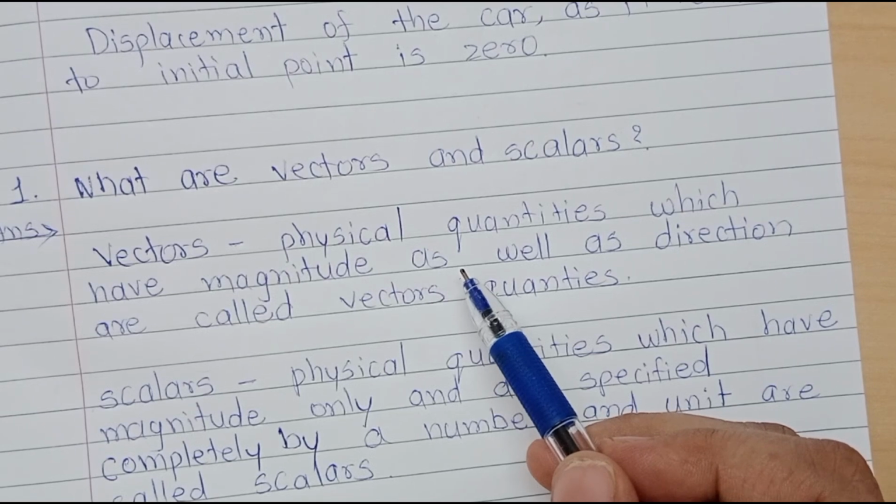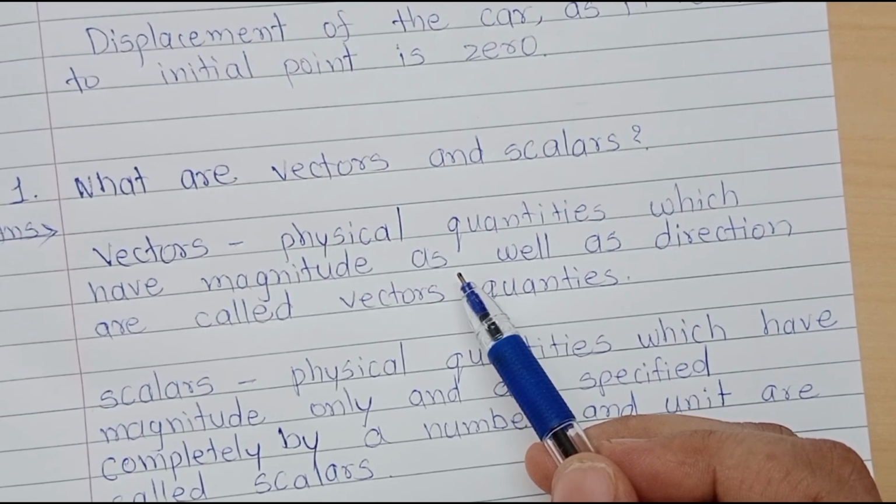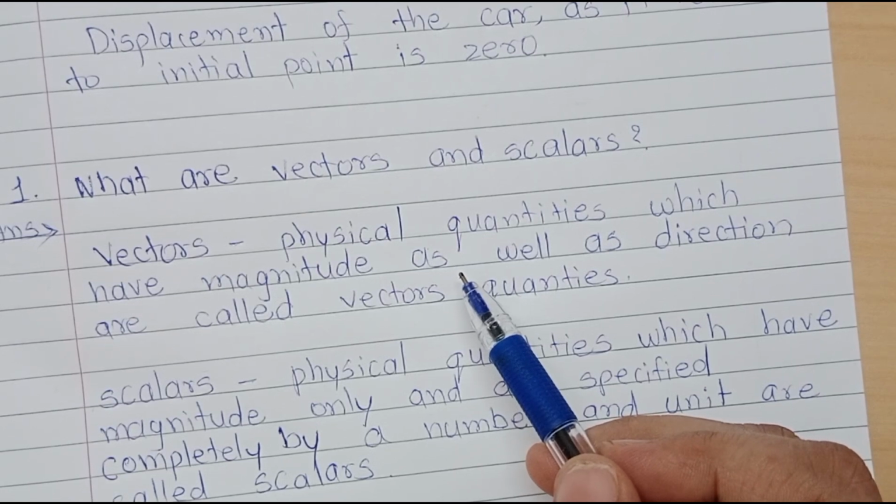Physical quantities. Which are physical quantities? Such as distance, speed, time, velocity, displacement, all these are physical quantities.